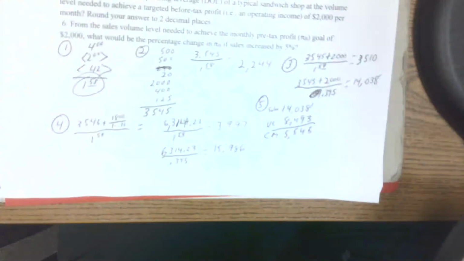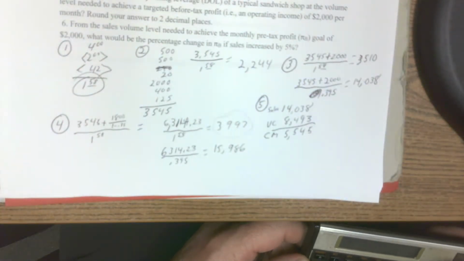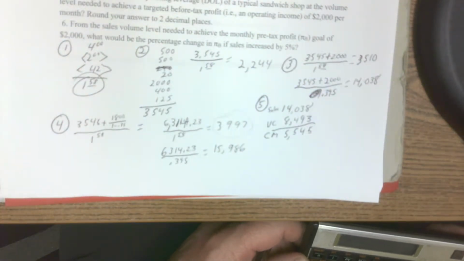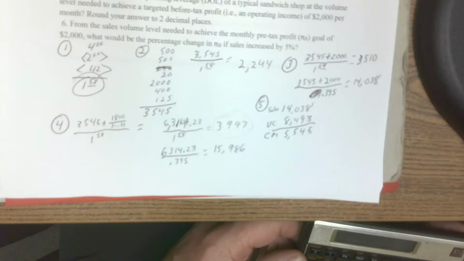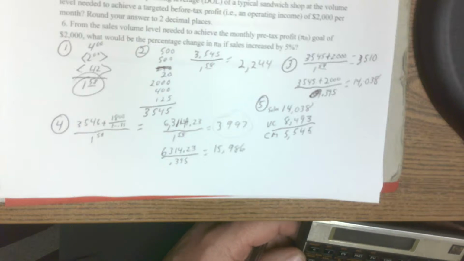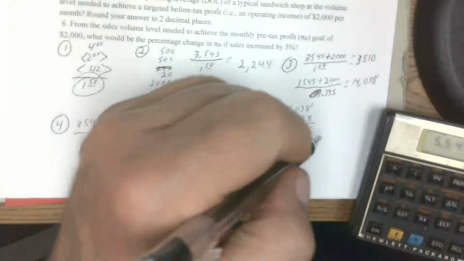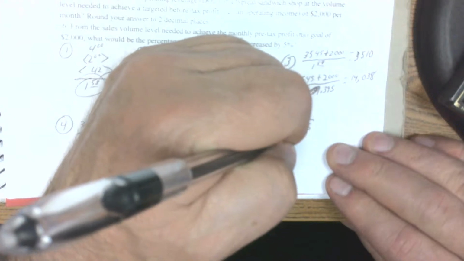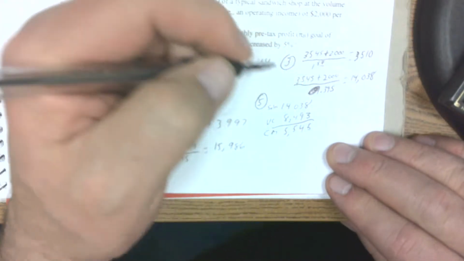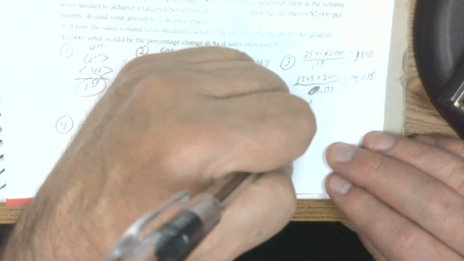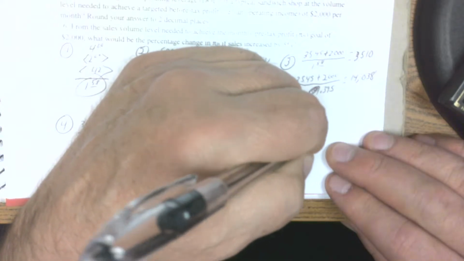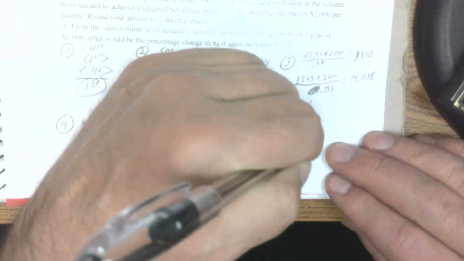You can check that out by taking the 14,038 and multiplying it by the 0.395, and we get 5545.01. So that checks out. Then we take off our fixed cost. Our fixed cost was the 3,545, and that gives us the 2,000.